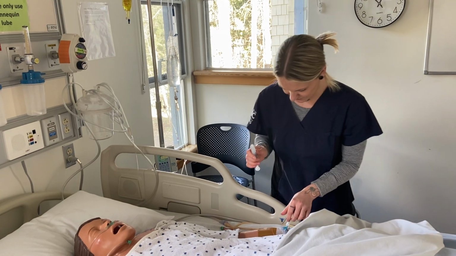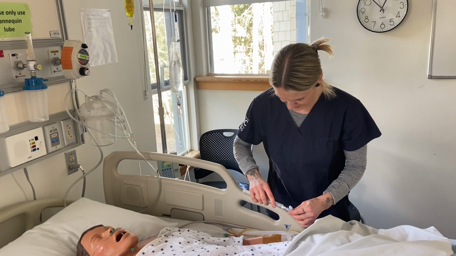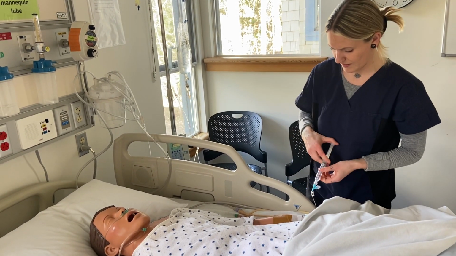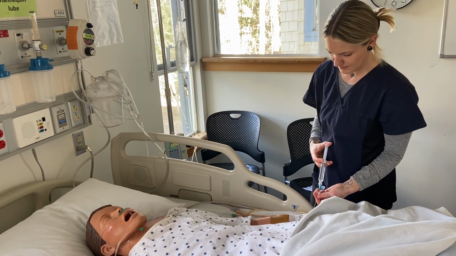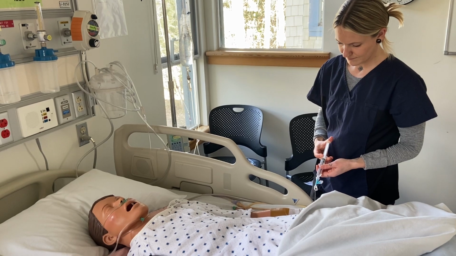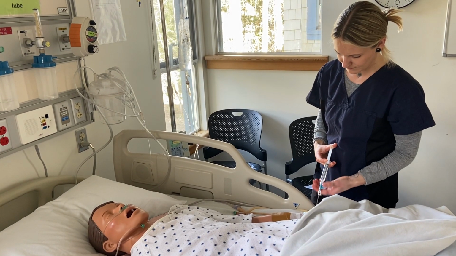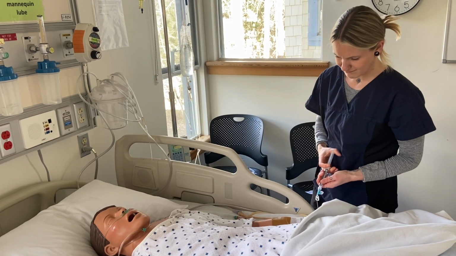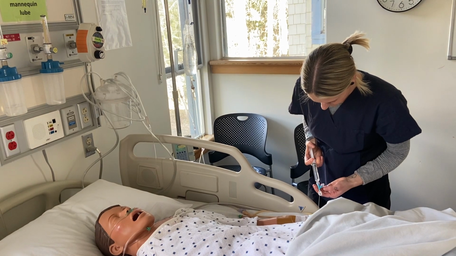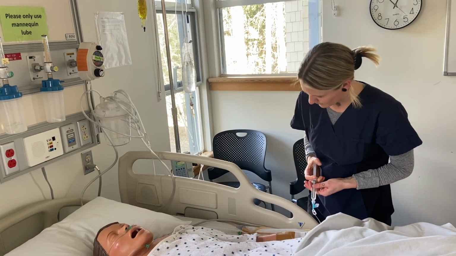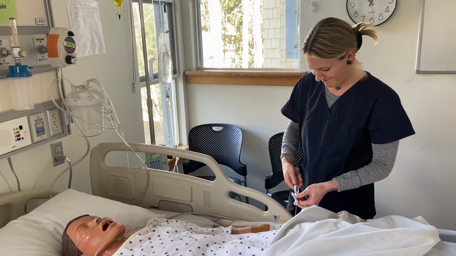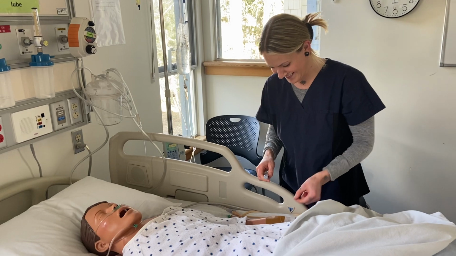Okay, Jen, I'm just gonna flush your IV with some normal saline. Okay. You're gonna feel a little bit of maybe cold fluid going through there, so just let me know if there's any discomfort. It's unclamped. Okay. And we did an IV flush.